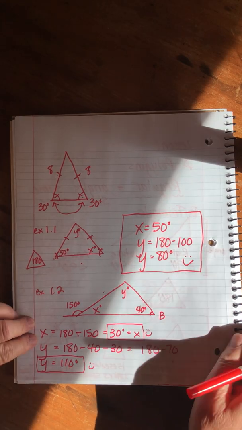Okay, we're buzzing through this lesson. We have two more problems left to do. So compared to last week, we're way ahead of the game. I'm gonna scoot down a little bit because the sun has come out and I don't want my page to be half in sun and half in shadow.